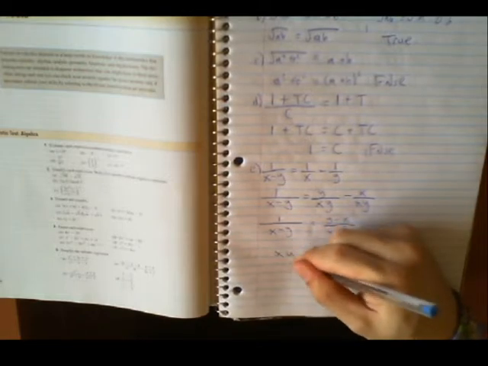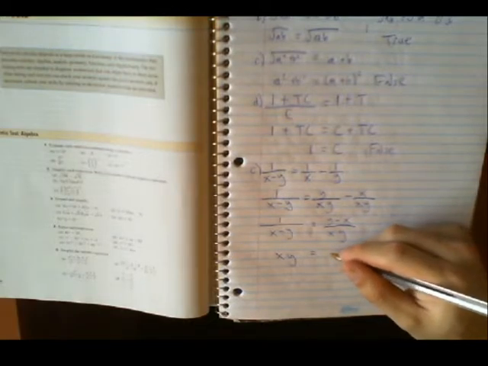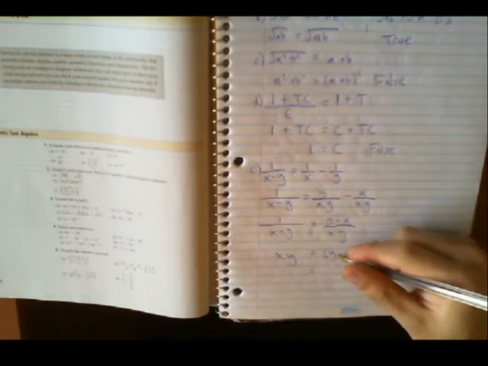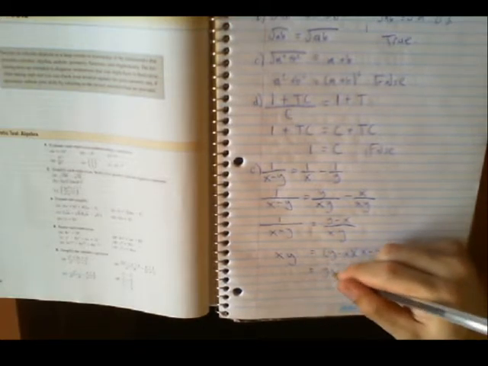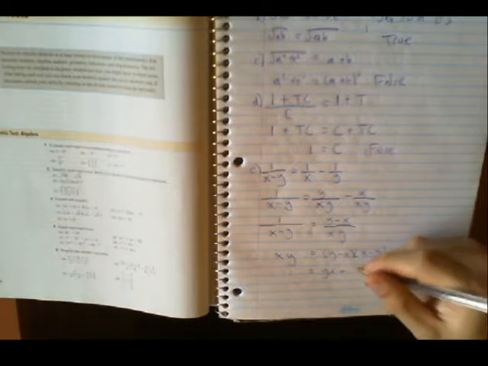So it's saying xy is equal to y minus x, x minus y. Wait a minute, what is this equal? It's equal to yx minus y squared minus x squared minus xy.